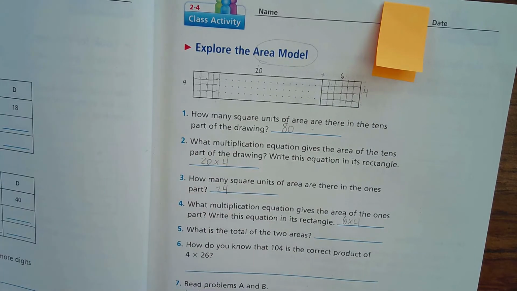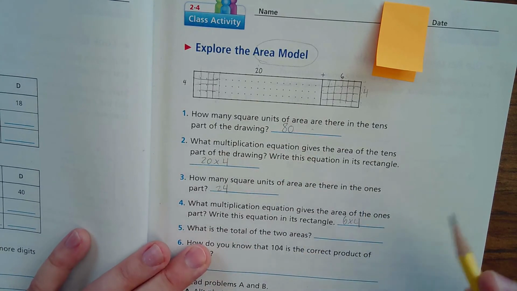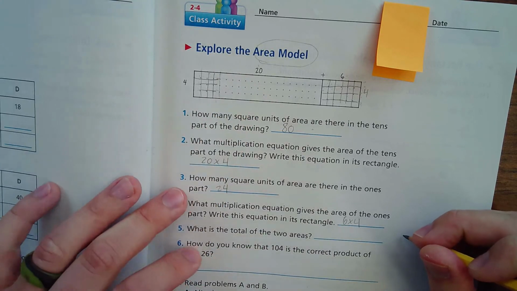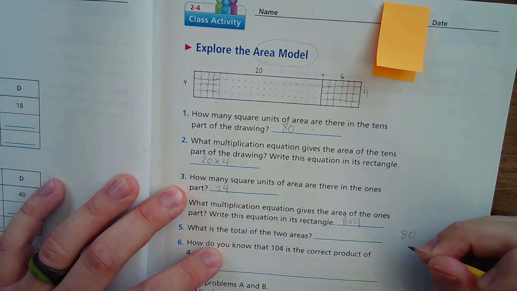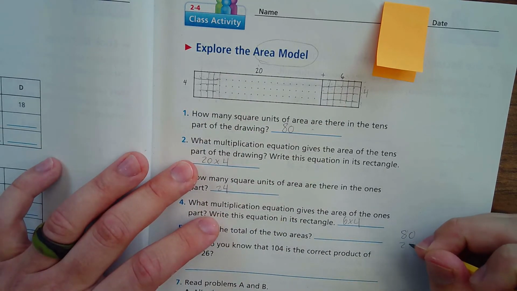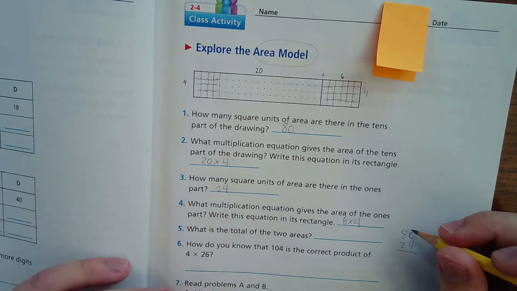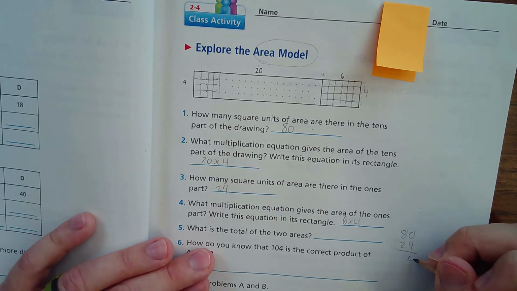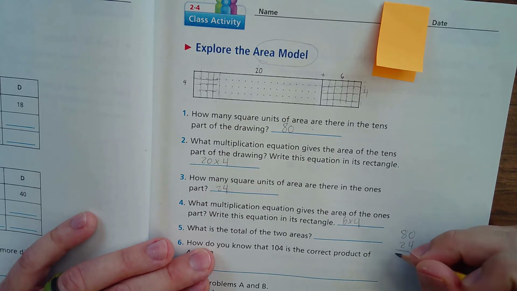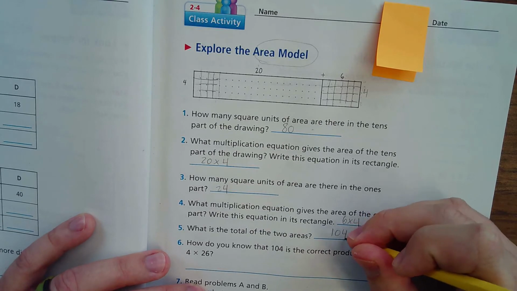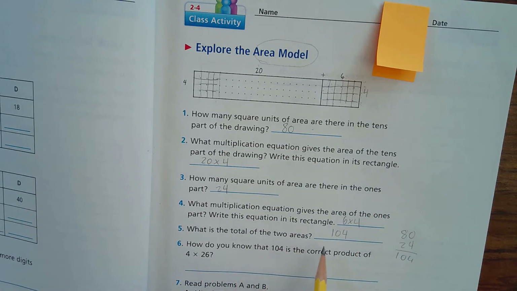What is the total of the two areas? So that's what they want us to know here. Okay, so let's go back over here. We have 80 in the tens part of the drawing. We have 24 in the ones part of the drawing. So let's add this up. What is it? We have 4 and we have 10. 104. What is the total of the two areas?